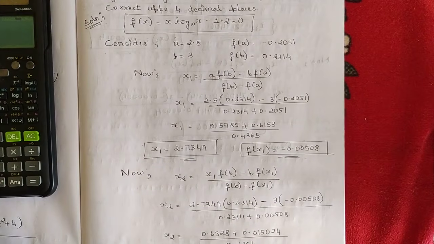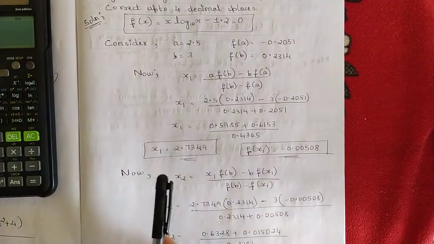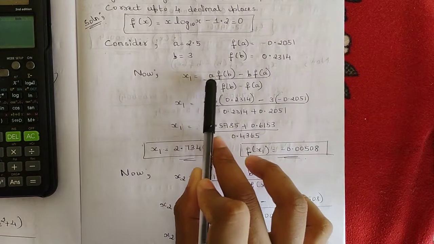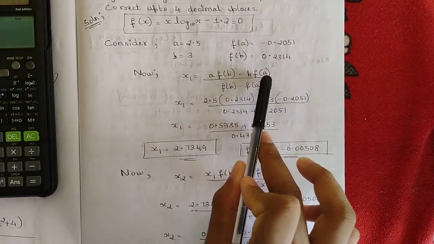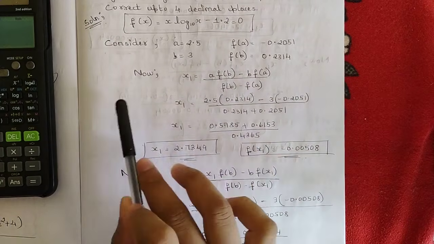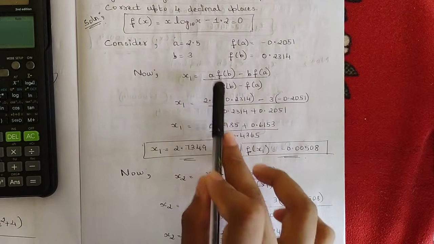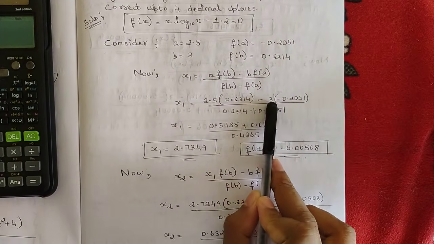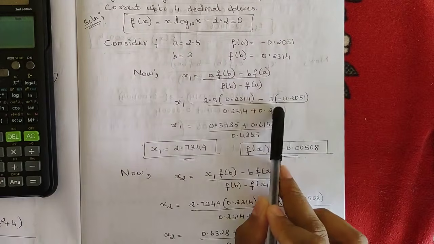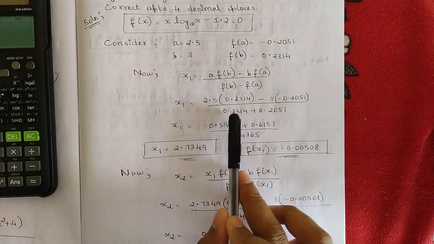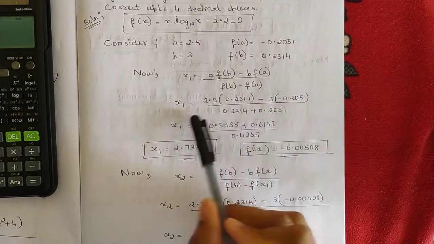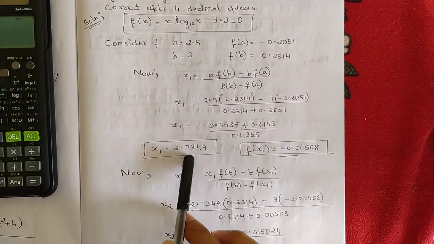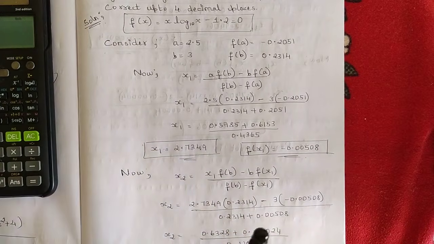Now you should perform the first iteration, that is x1. How to calculate x1? We have a direct formula: x1 is equal to a into f of b minus b into f of a, divided by f of b minus f of a. Nothing much to do, whatever you have got here, substitute. In place of a you write 2.5, f of b is 0.2314, b is 3, and f of a is minus 0.2051, divided by 0.2314 plus 0.2051. Do the simplification here. After simplifying, you will get x1 as 2.7349. This is what you have got after the first iteration.